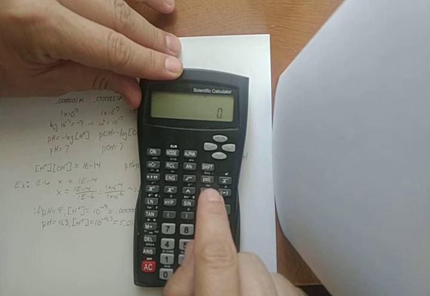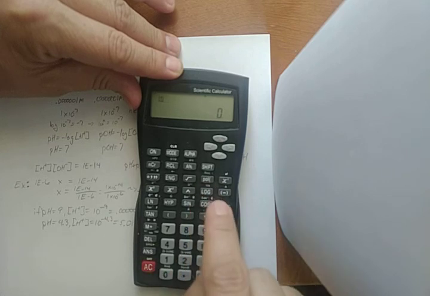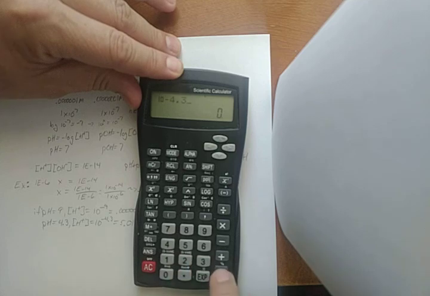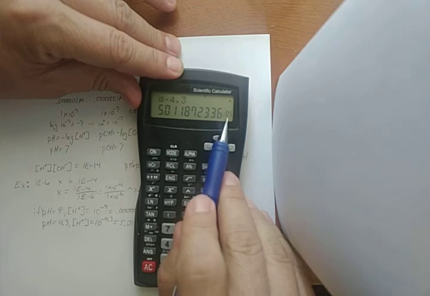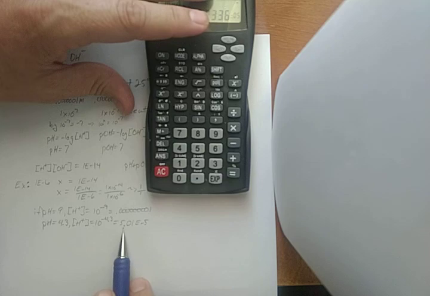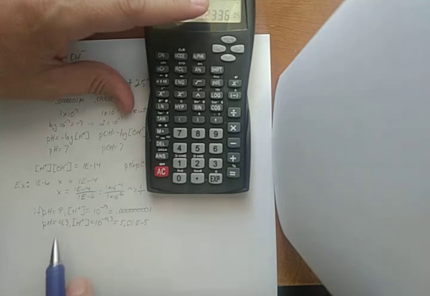So I'm not asking for the exponent on 10 from the calculator, I'm giving it to you. Onto 10, put the exponent of negative 4.3. And I get 5.01, and don't forget this part, times 10 to the negative 5. And that is the molarity that generated the pH in the first place.